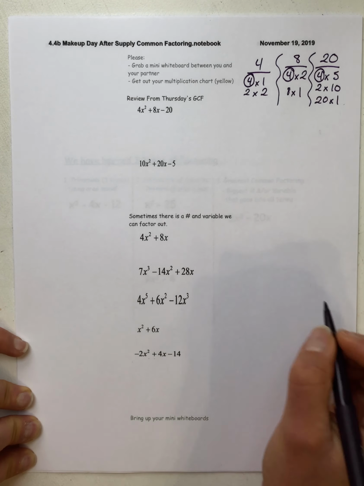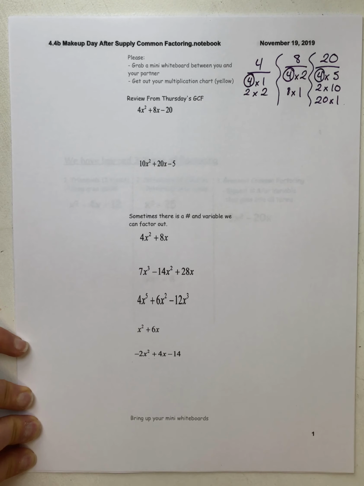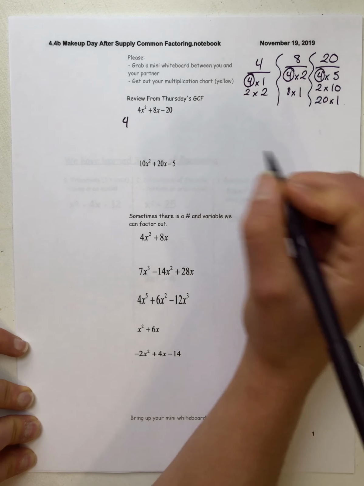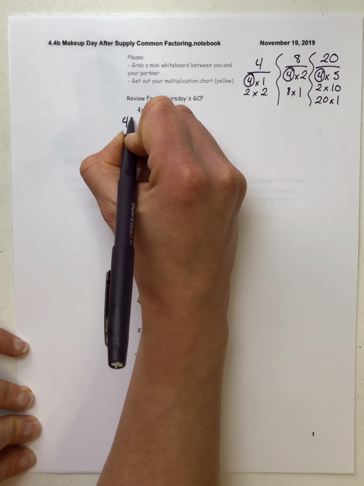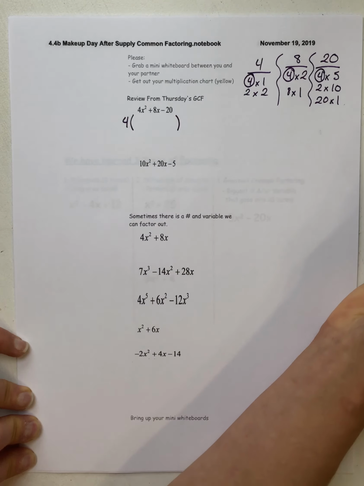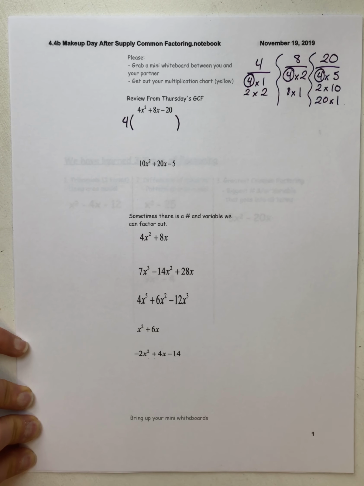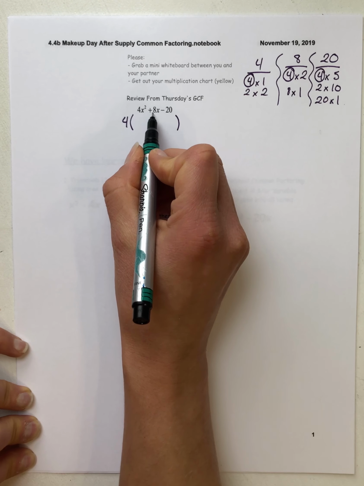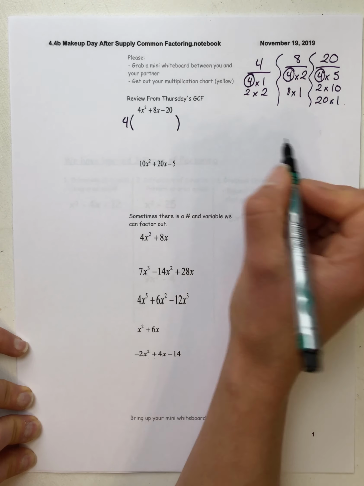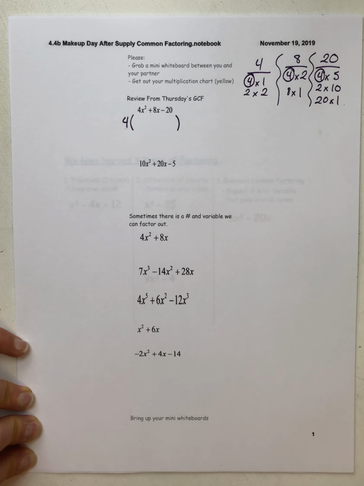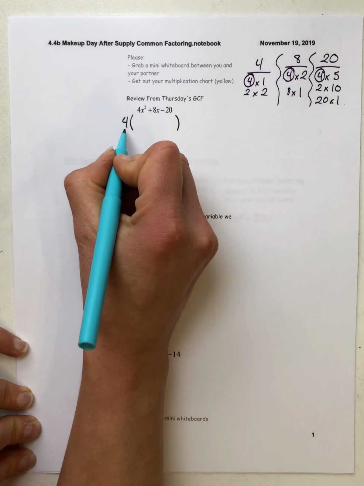So what we're going to do is bring the 4 out front. Okay, so when we're going to be writing this, we're going to bring the 4 out front. And then we're going to put everything that's left over in these brackets. So the things that are left over is we take each of these numbers and we divide it by 4, and we divide it by 4.